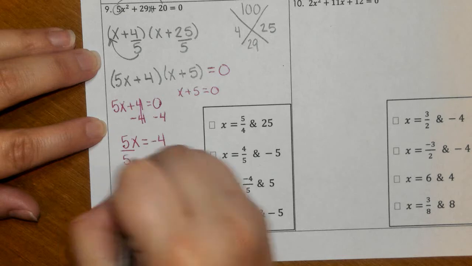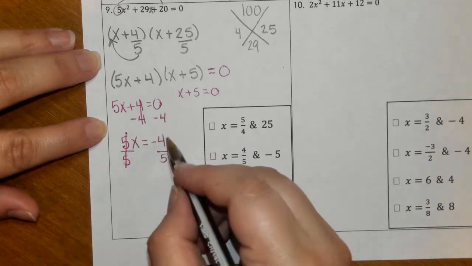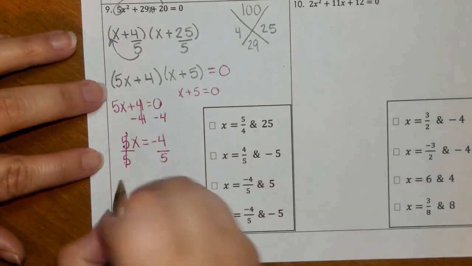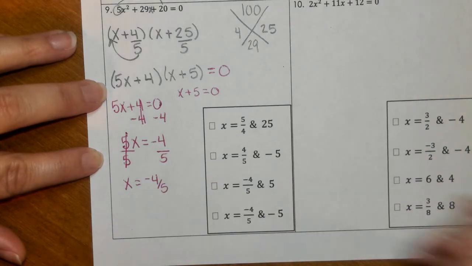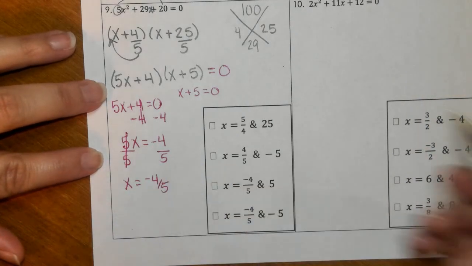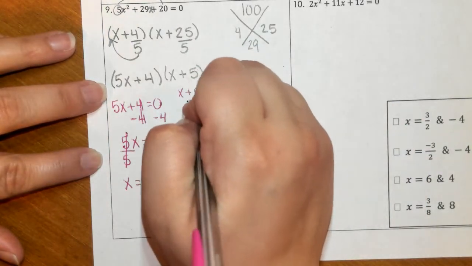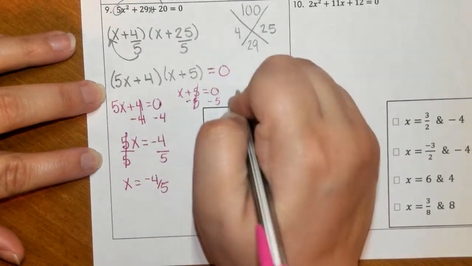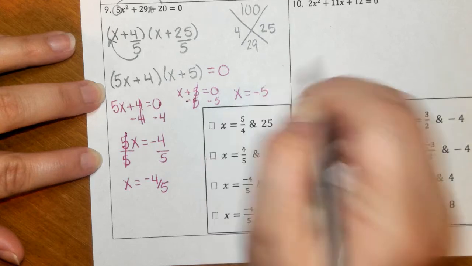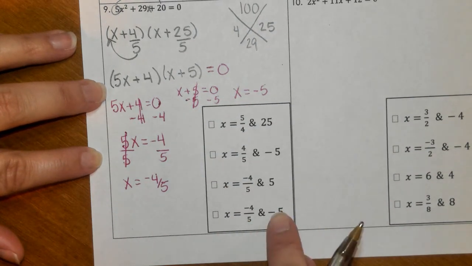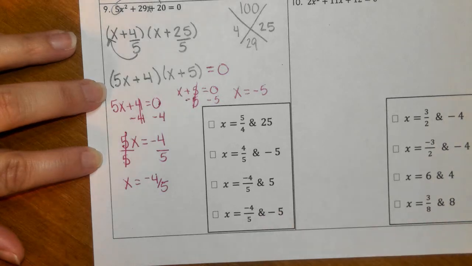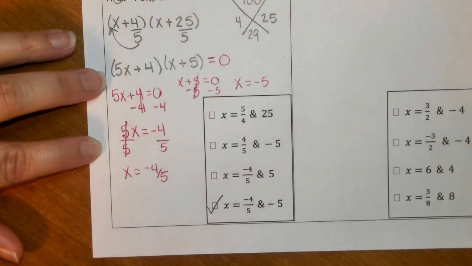Then we divide by 5, and we see that can't reduce, so I'm just going to leave it -4/5. Okay, up here I would just subtract 5, and x would be -5. So I'm looking for -4/5 and a -5. So it has to be the last option there.